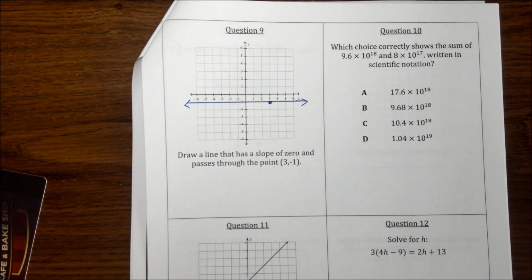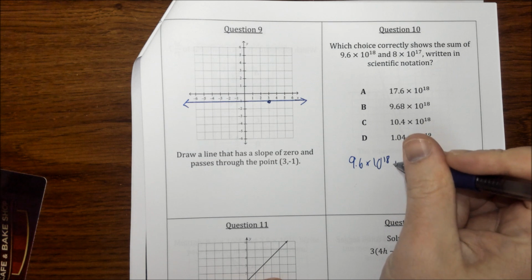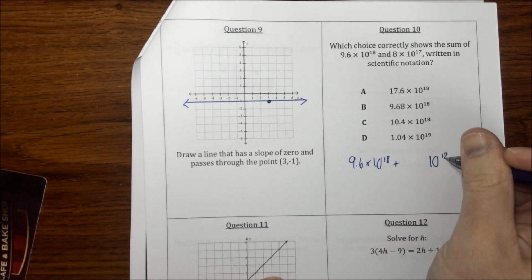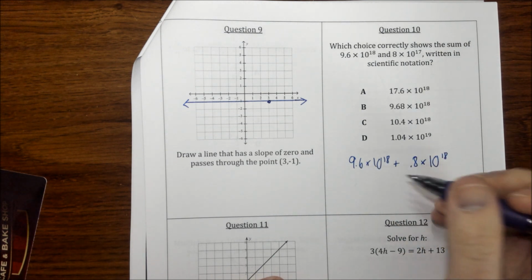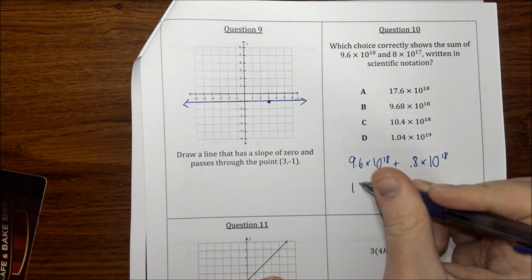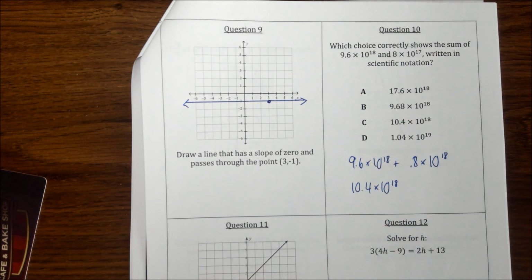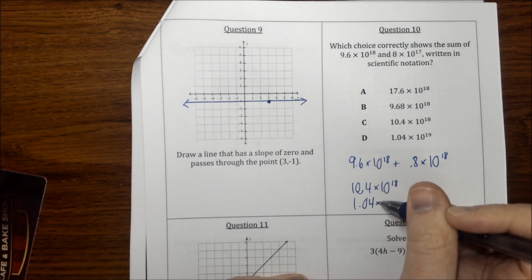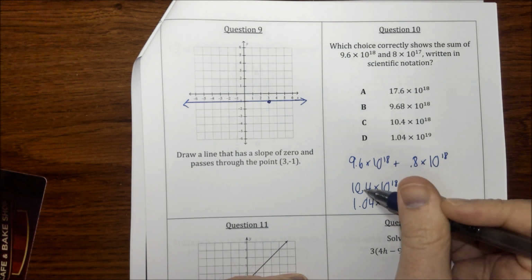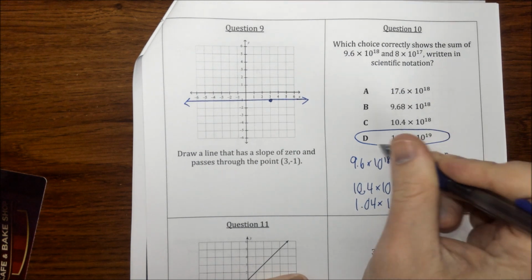Question 10. Which choice correctly shows the sum of these two numbers written in scientific notation? So sum means add, and to add, the exponents have to match. So we're going to change this 17 to an 18, and we're going to change the 8 to a 0.8. 9.6 plus 0.8 is going to be 10.4 times 10 to the 18, which is choice C, but that's not in scientific notation. So we need to fix that to 1.04. And then since the number got smaller, we're going to change the exponent to be bigger, which is choice D.